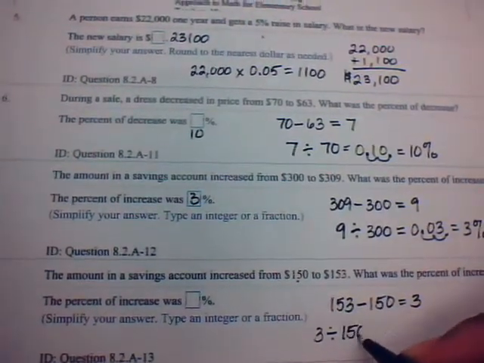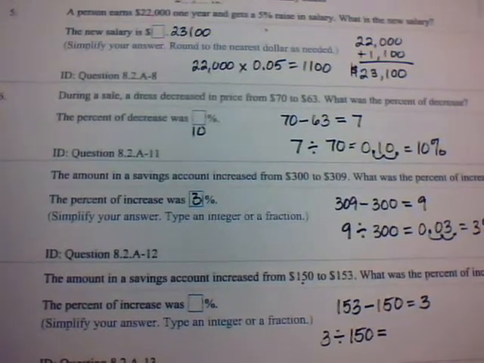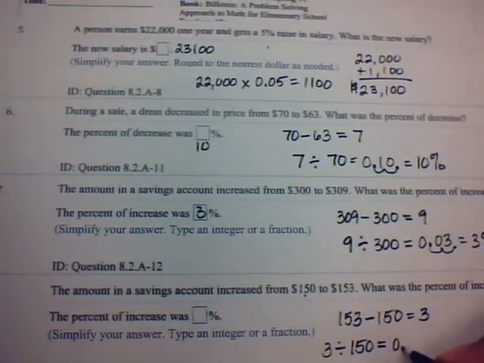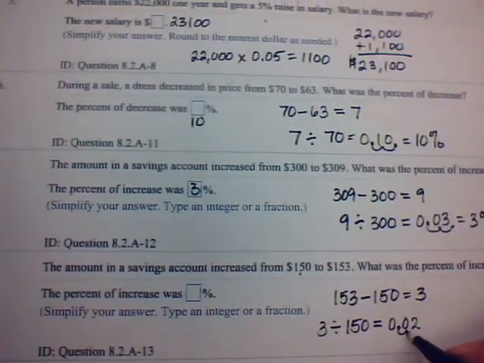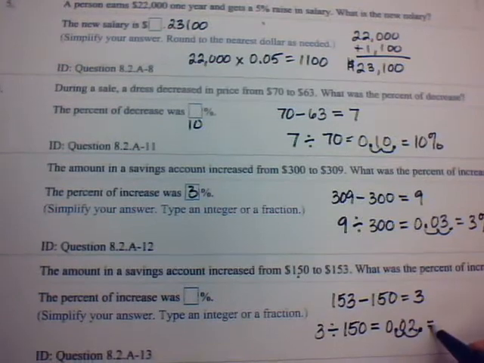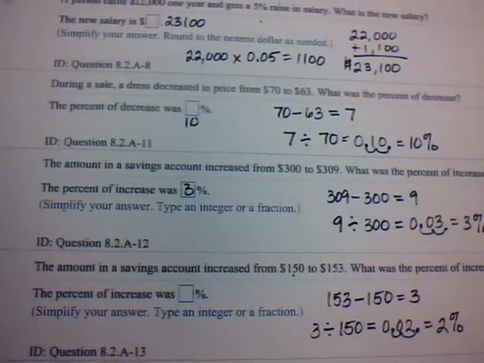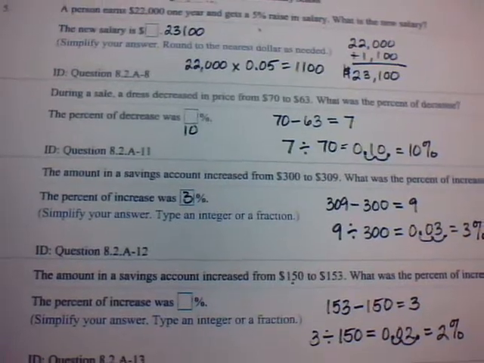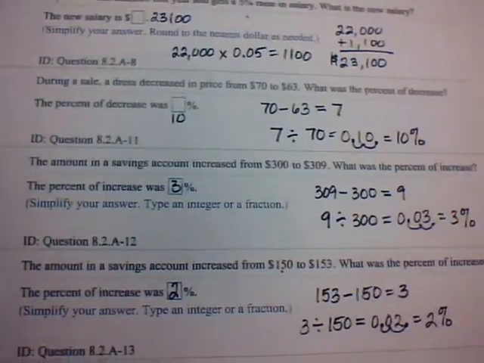So 3 divided by 150 would be 0.02. And then we change 0.02 to a percent by moving that decimal point 2 places to the right. So it'll be 2%. So the percent of increase was simply 2%.